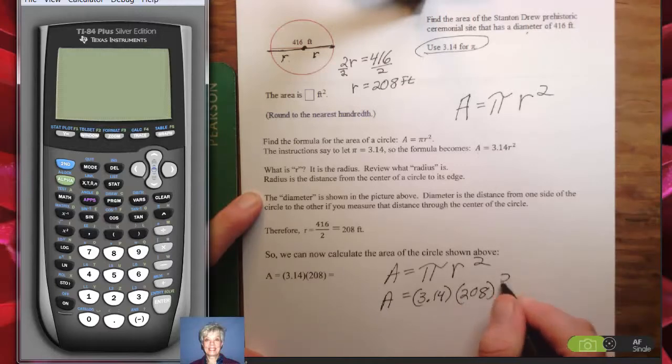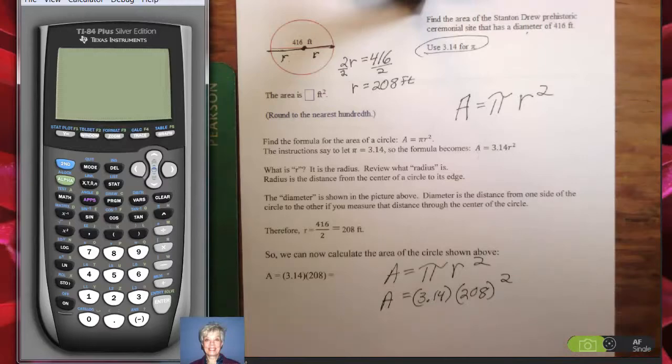208 squared. My dog is barking to go out, but I want to finish this first. So I'm going to click clear, I'm going to say 3.14 times 208, and here's your squared button. If you push squared, you'll get 208 squared. Now hit enter.